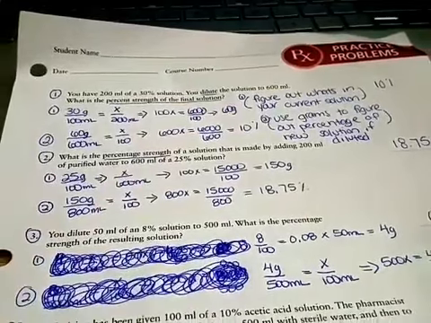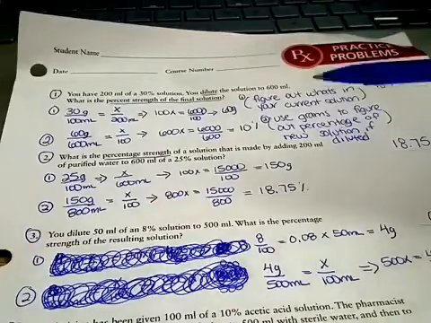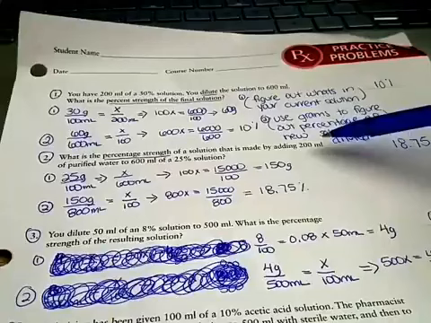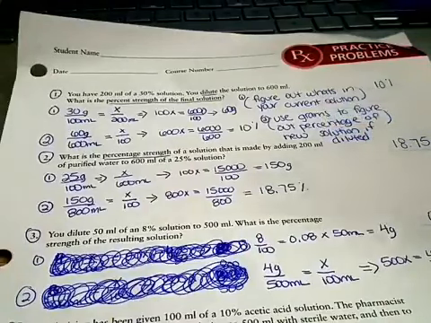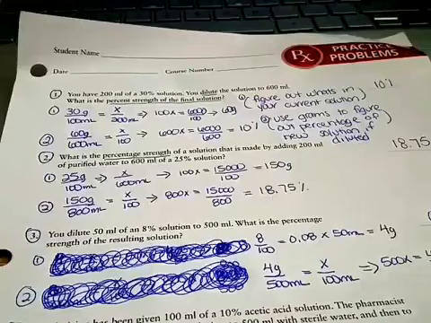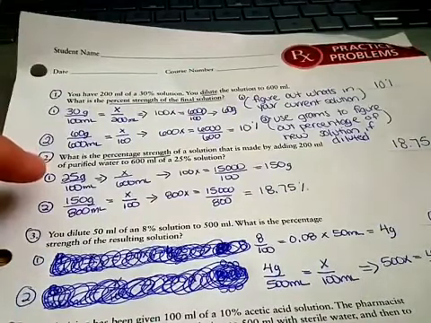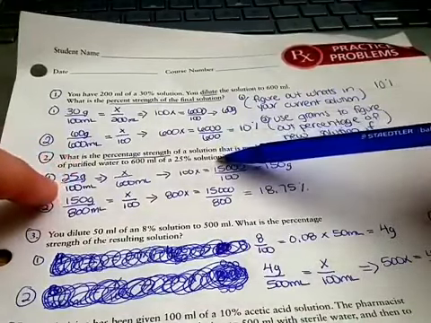Number 2, what is the percentage strength of a solution that's made by adding 200 ml of purified water to 600 ml of a 25% solution. Okay, let's figure it out. First we have 600 ml of 25% solution.